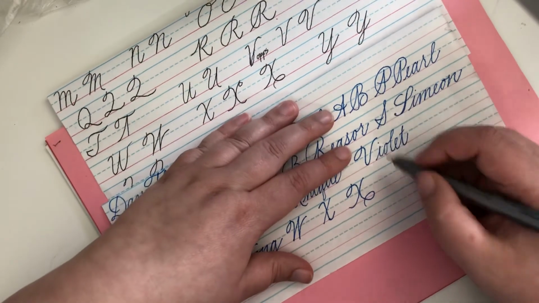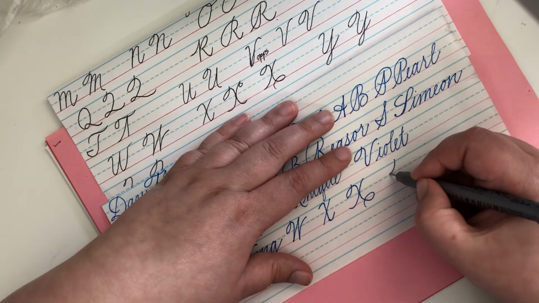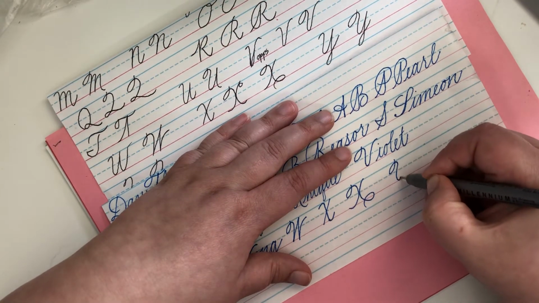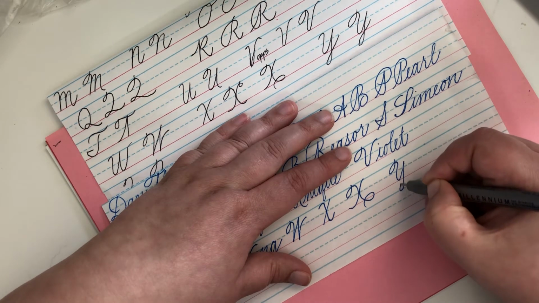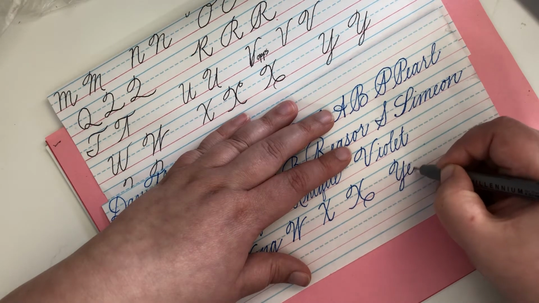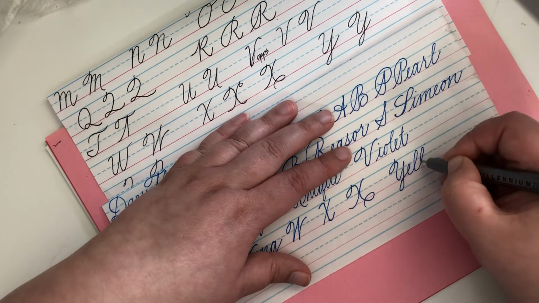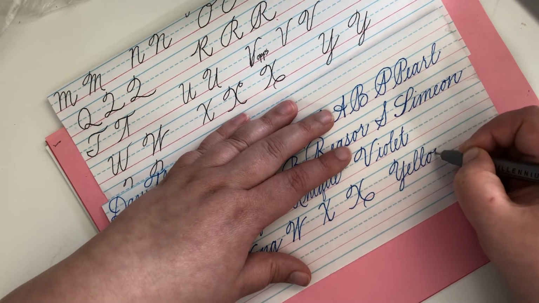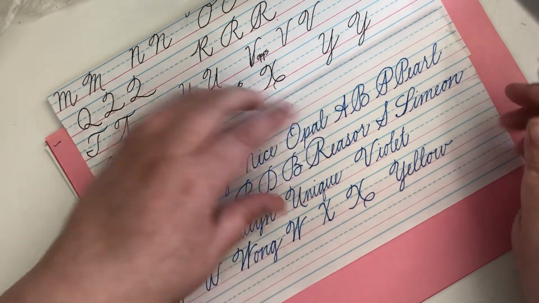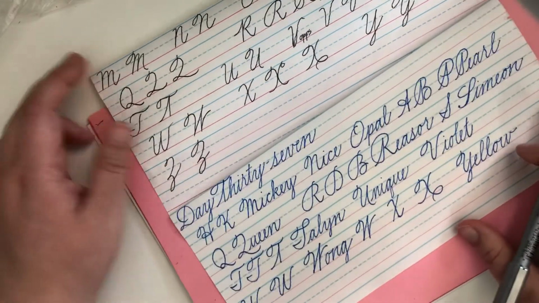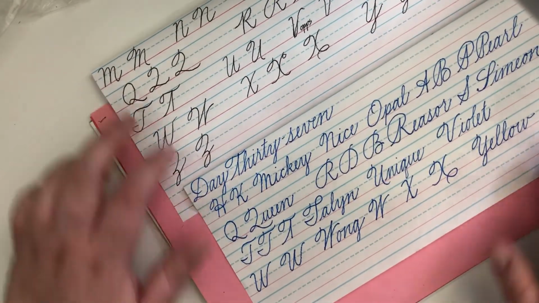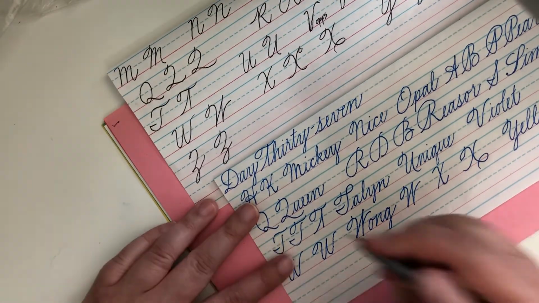The Y, you could add a loop at the beginning. Then the Z. This funny Z is just going to be your option.